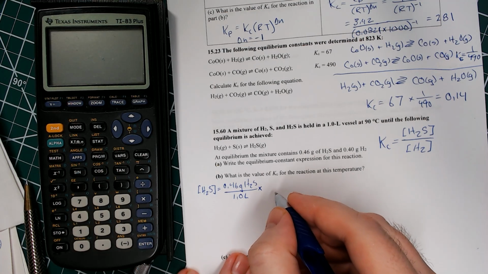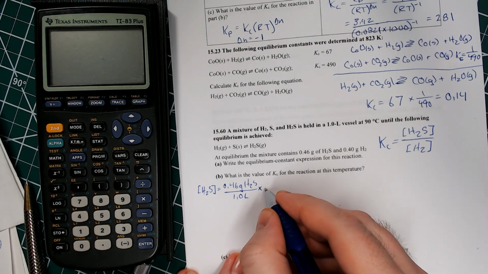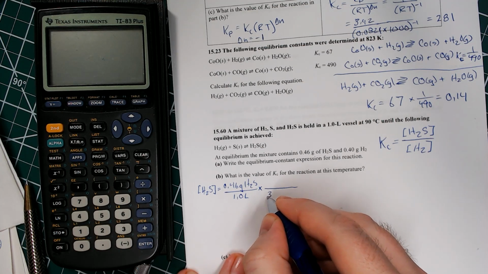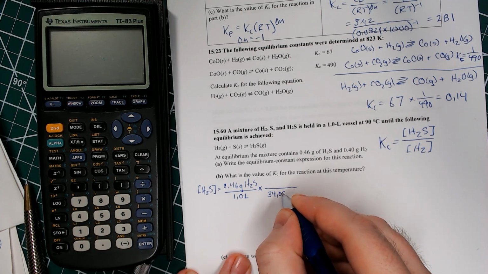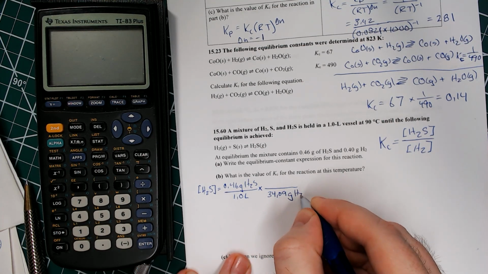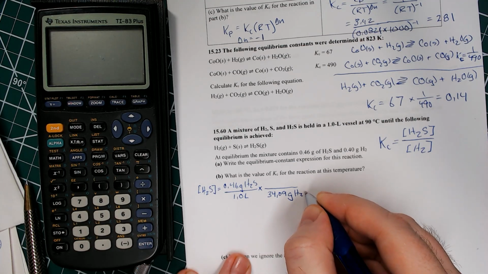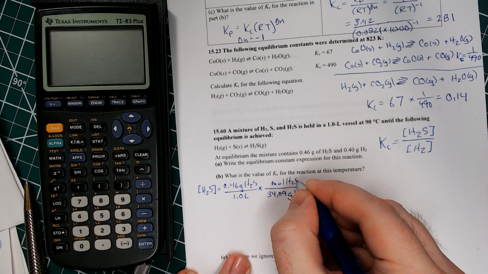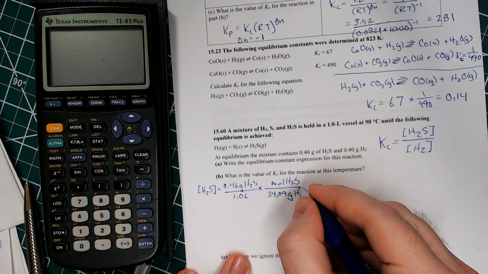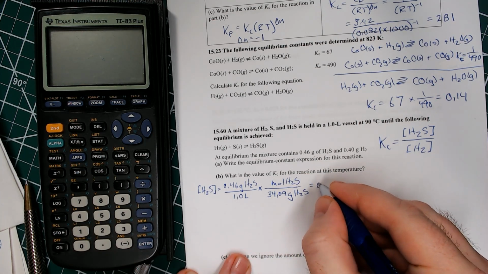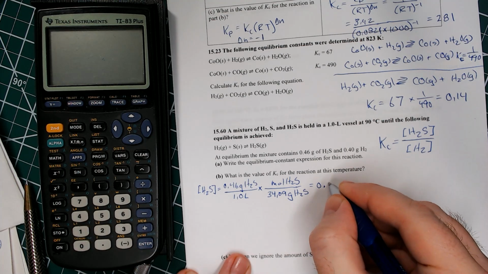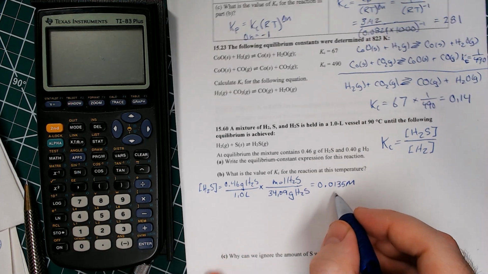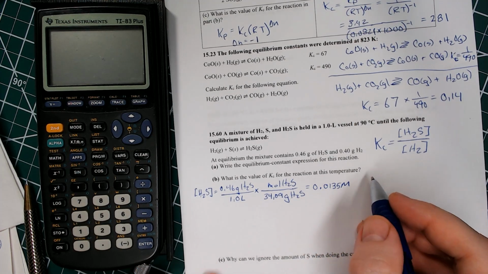And then we're also going to divide by the molar mass of H2S, which comes out to 34.09 grams of H2S per mole of H2S. And that gives us 0.0135 molar. Now, I've written down too many sig figs there, but I'll explain why in just a moment.